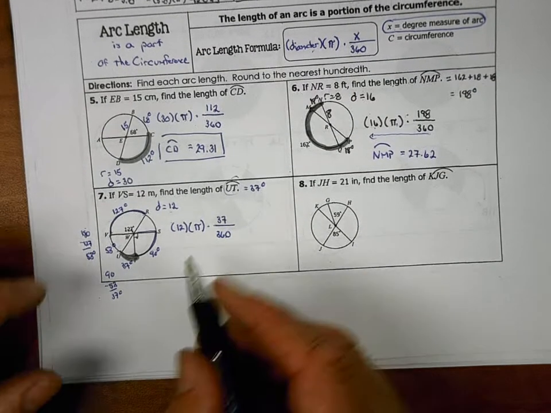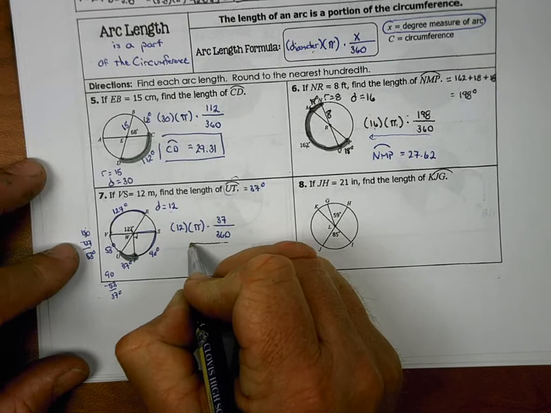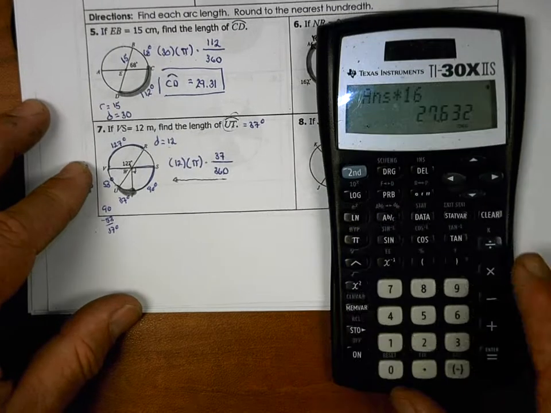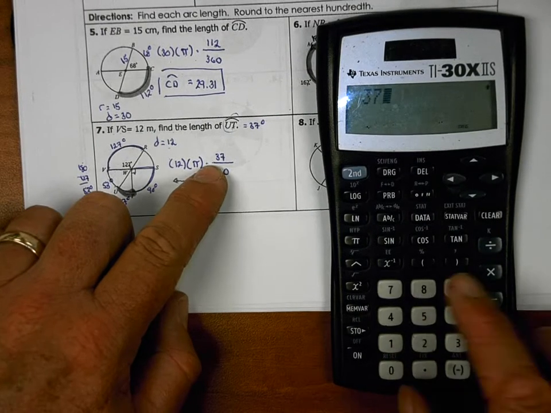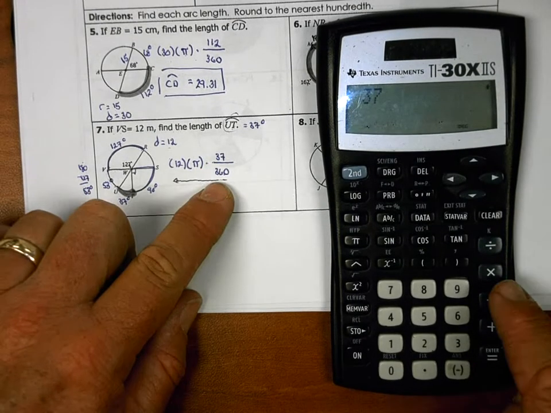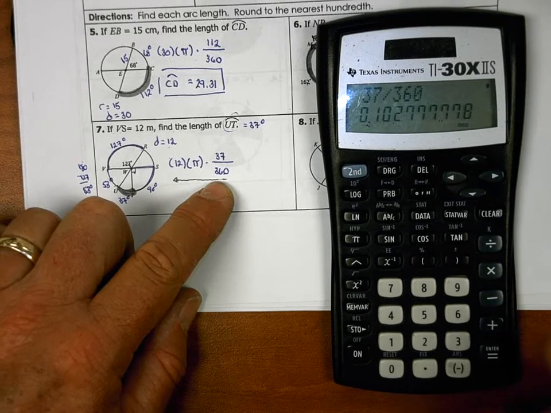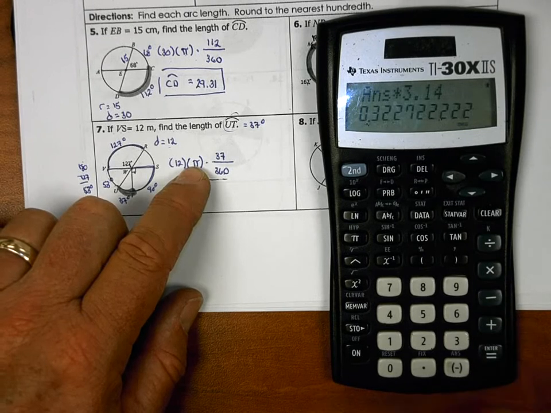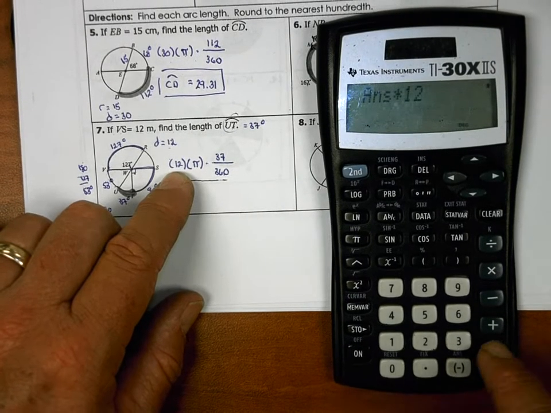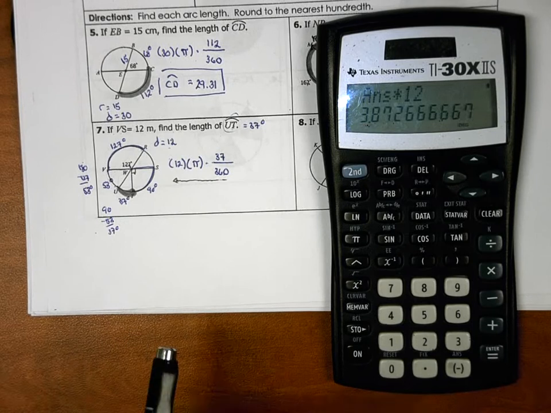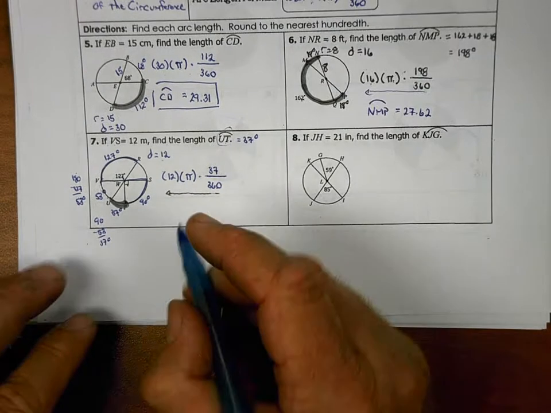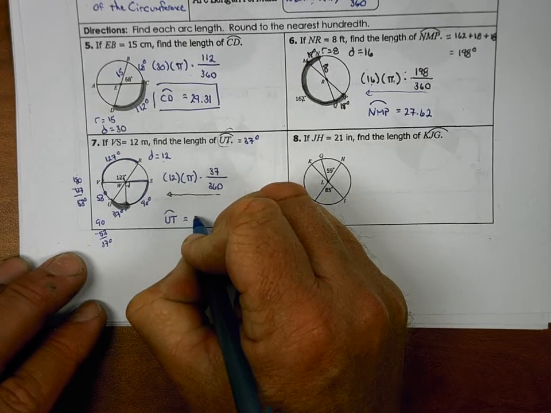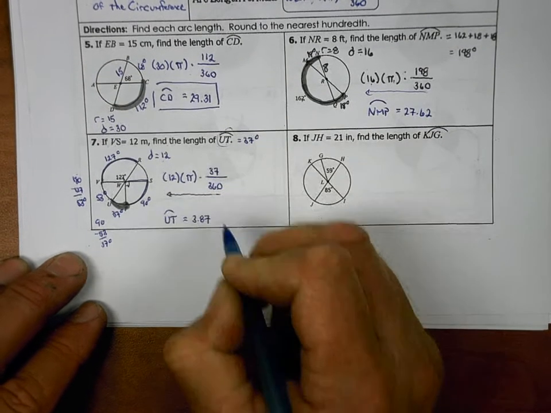Now, once again, when we work this problem out, work it out on your calculator from right to left. Probably the easiest way to do it, in my opinion. So I'm going to take 37 and divide it by 360. See what that equals. Then I'm going to multiply that by pi. I'm going to use 3.14 for pi. See what that equals. And then I'm going to multiply that by 12. And that's going to be my answer. So I get 3.87. So in number 7, the length of arc UT is going to be 3.87. All right, so there we go.